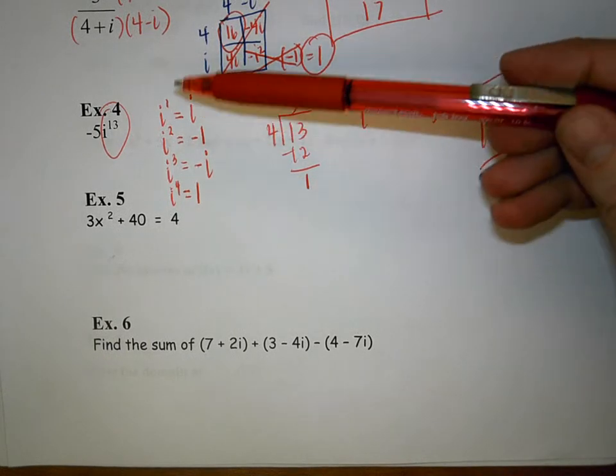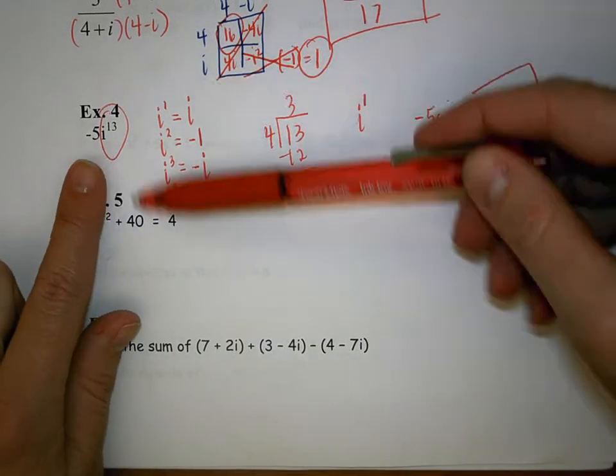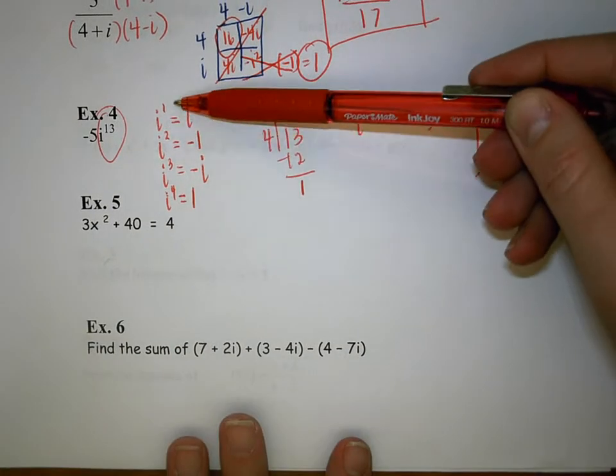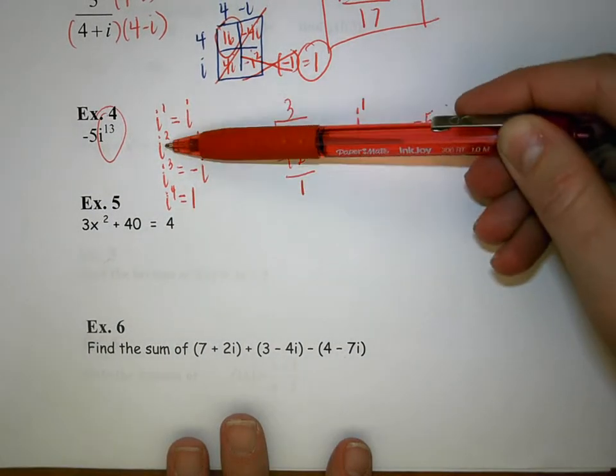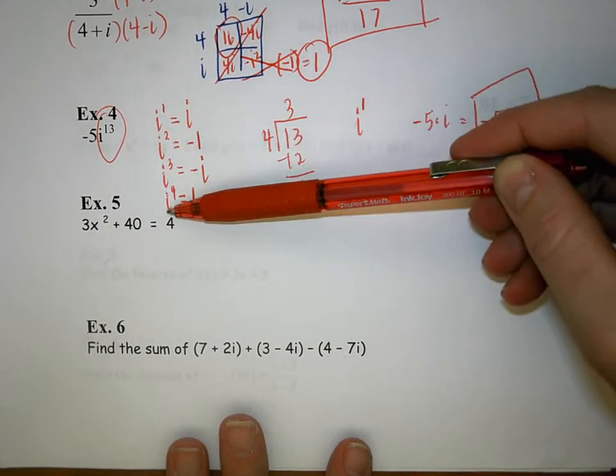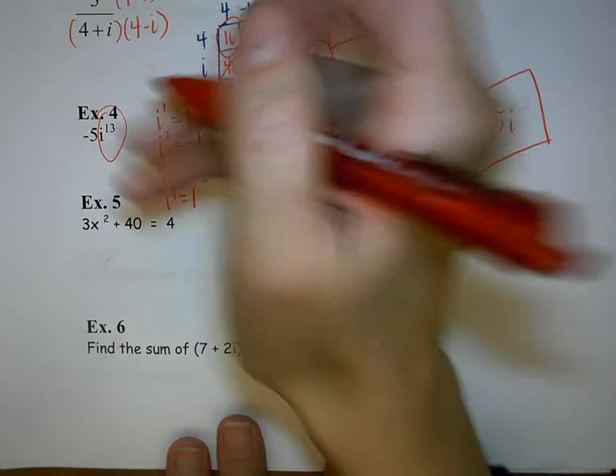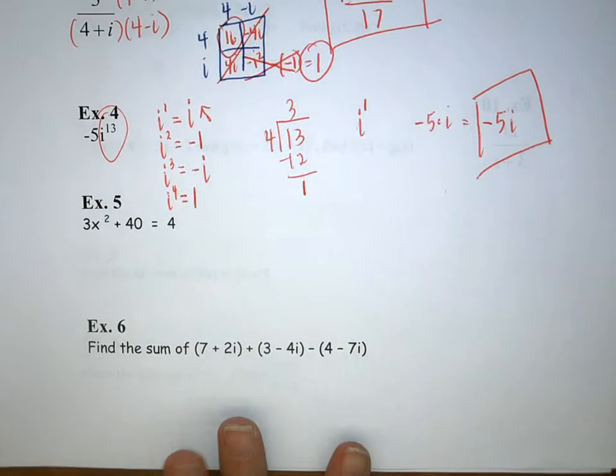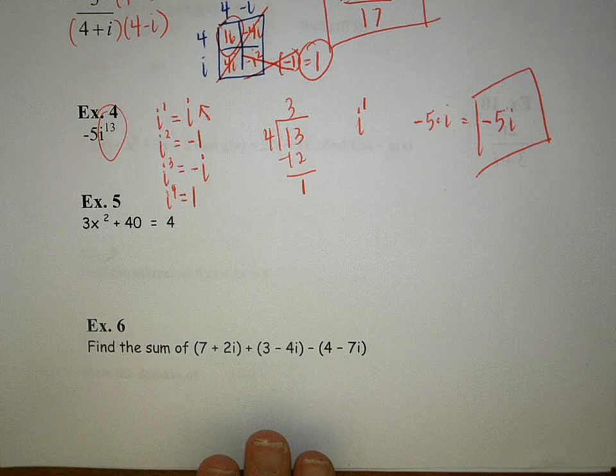You could also count. I was going to show you this too. Since there's 13 i's, if you get those 4 written, all you do is go 1, 2, 3, 4, 5, 6, 7, 8, 9, 10, 11, 12, 13. And it ends up here. That works as well. Okay?